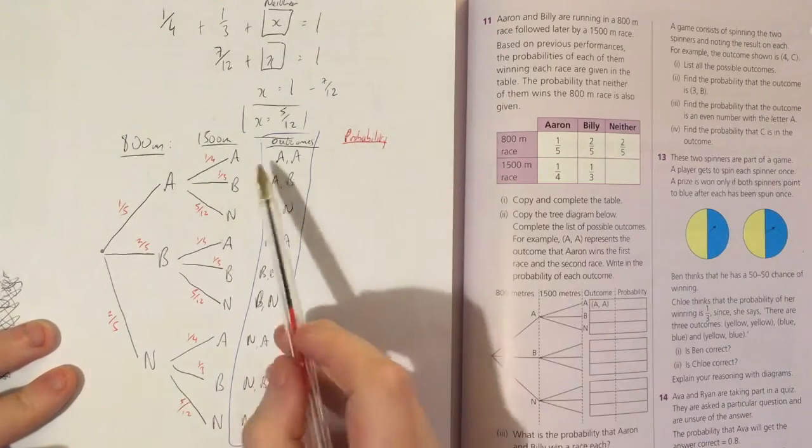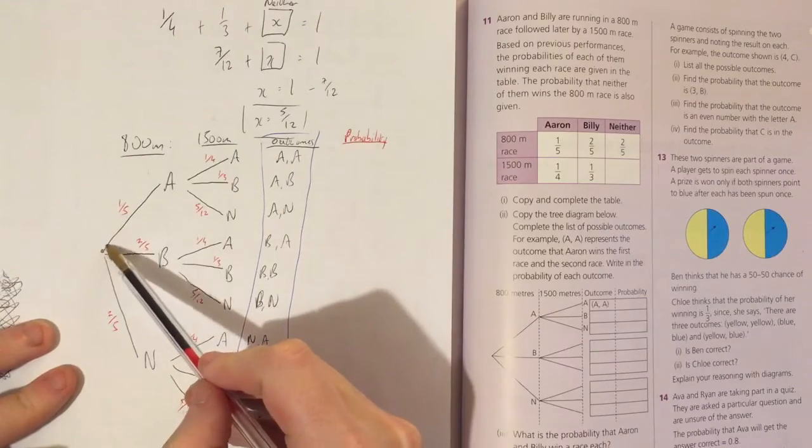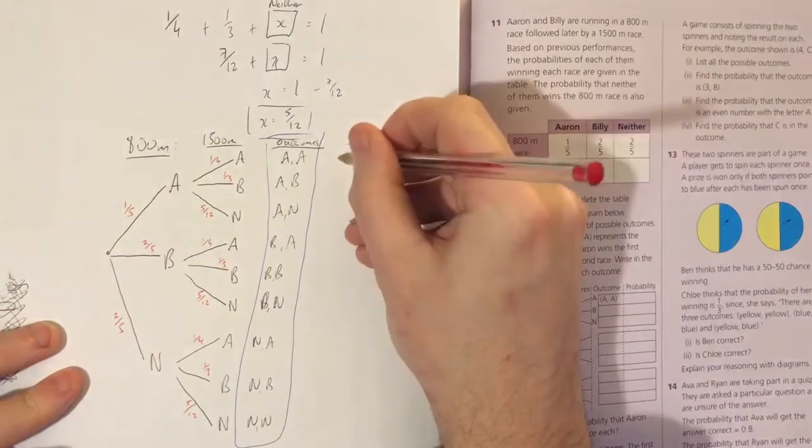Now, what are my probabilities here? For Aaron, it is going to be 1 in 5 multiplied by 1 in 4.